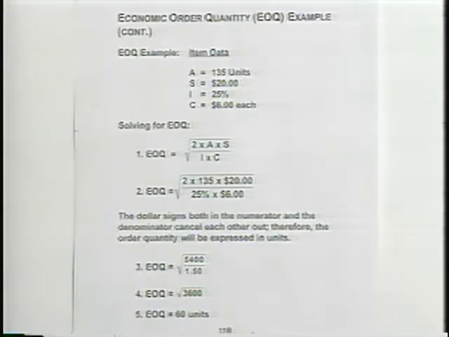The purchase order cost is $20. The carrying cost is 25%. And C, the unit cost, is $6. So what we're going to do is solve for the EOQ.